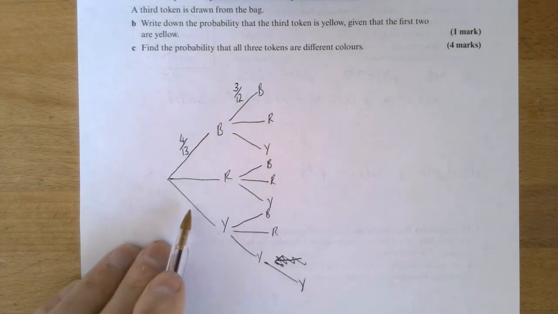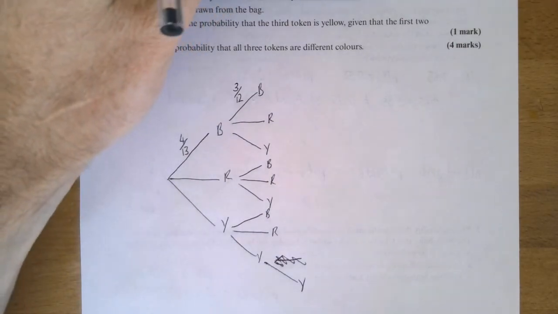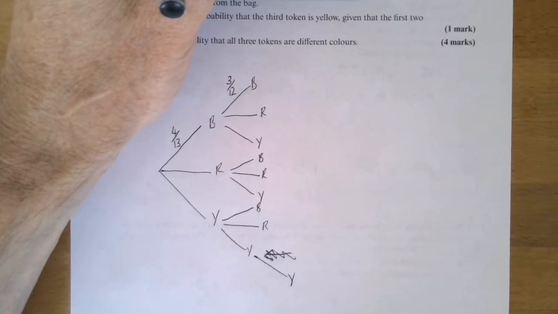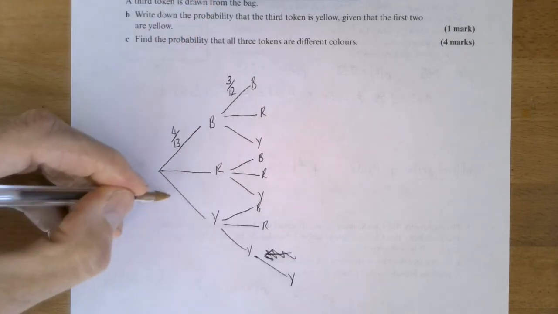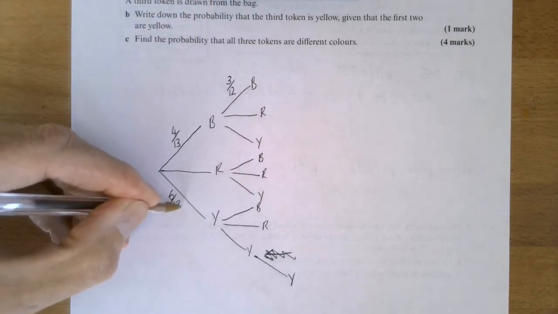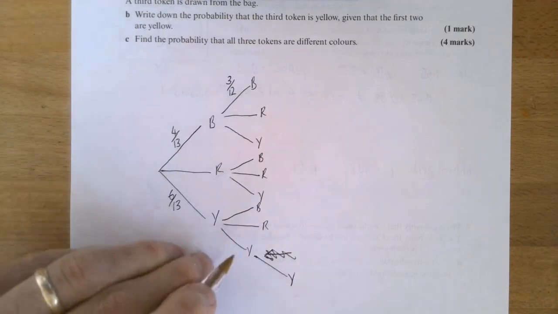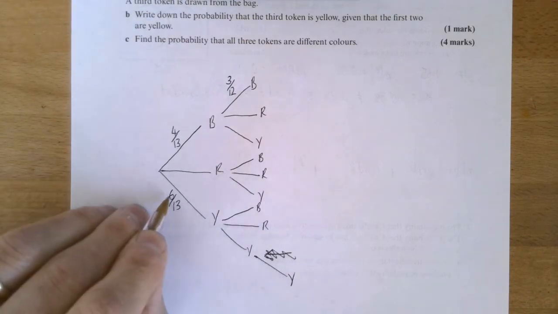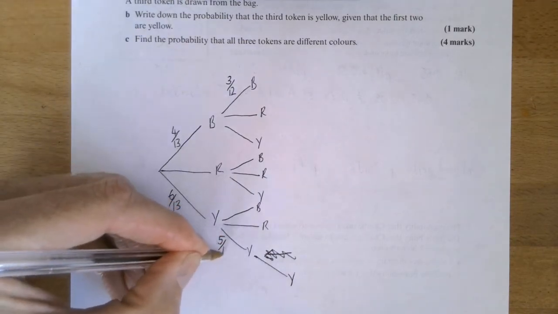Well, the probability of the first one is yellow. Can't see how many there were. 6 were coloured yellow. So that was 6 out of 13. So the probability of the second one would be yellow. Well, if our first one was yellow, there'd be only 5 out of 12.